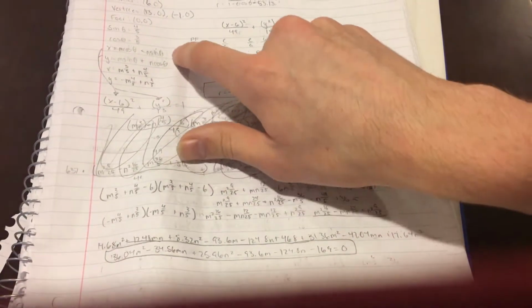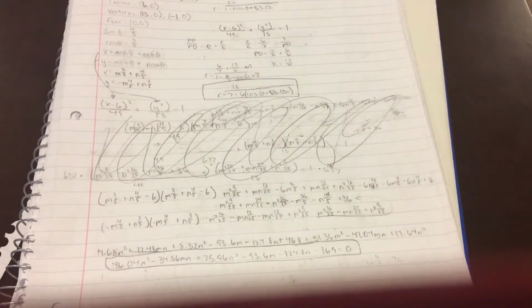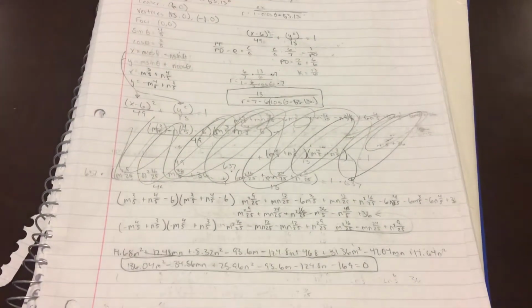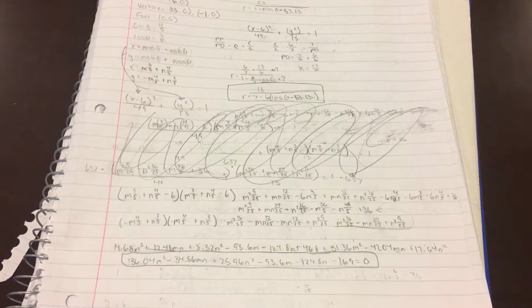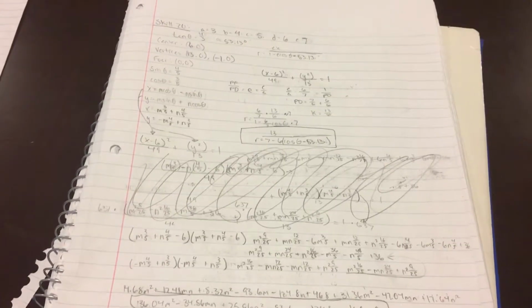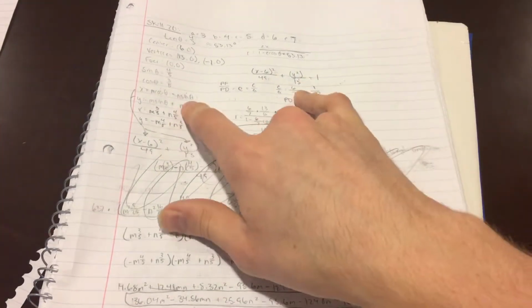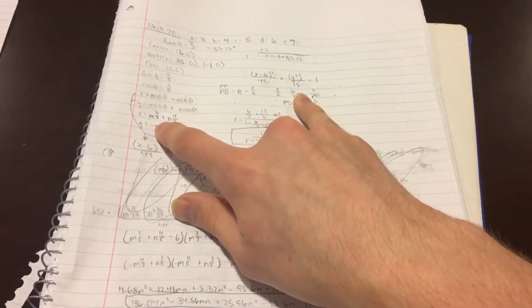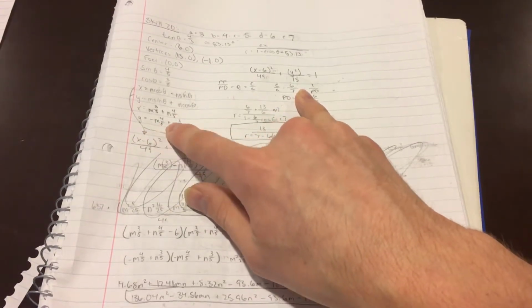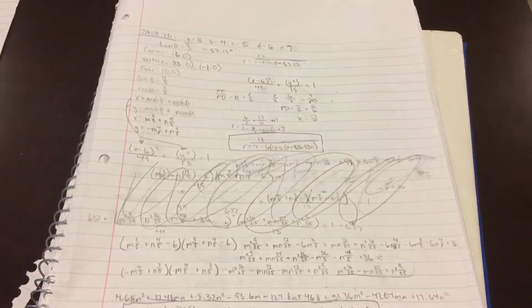Now for the next part, I have to use these two equations right here, which represent the rotation of the axes. So to do this, I needed my cosine theta and my sine theta values, which I found to be 3/5 for cosine and 4/5 for sine. So then I plug these into here and get x equals m 3/5 plus n 4/5, and then y equals m 4/5 plus n 3/5.